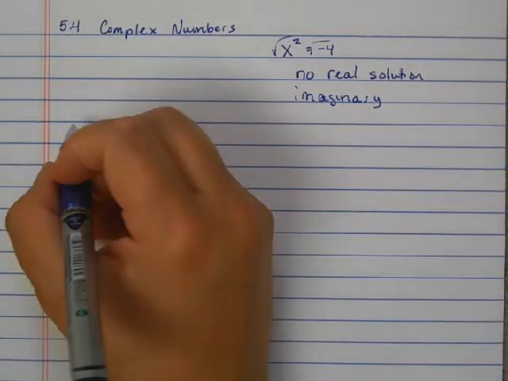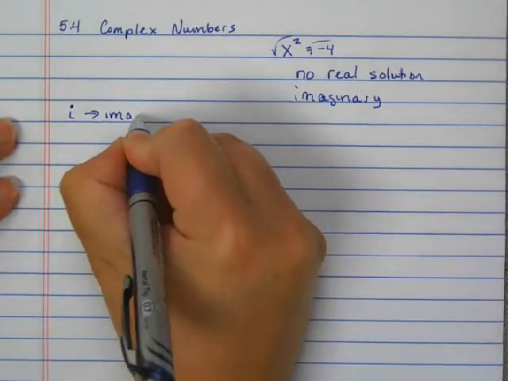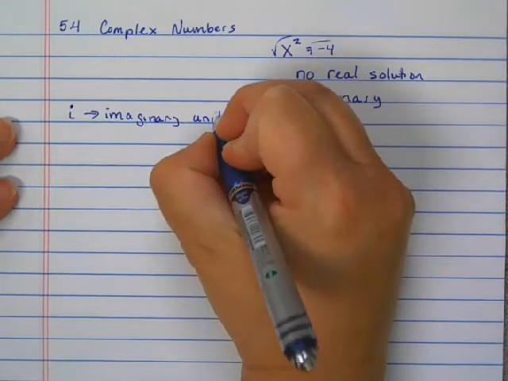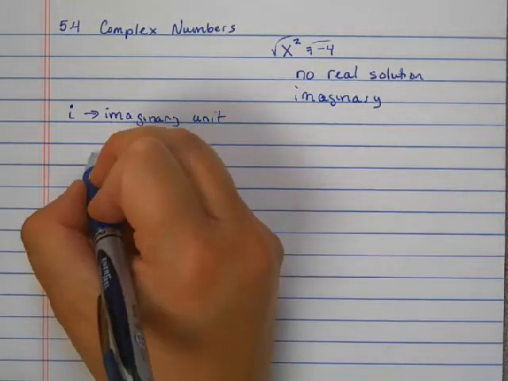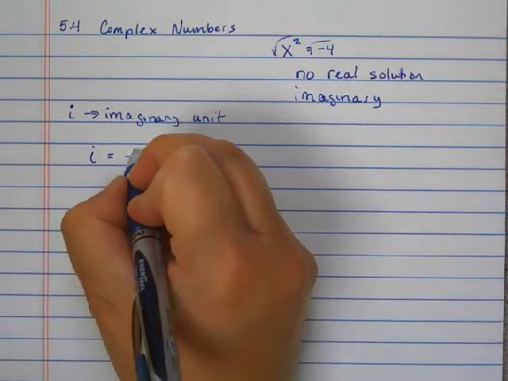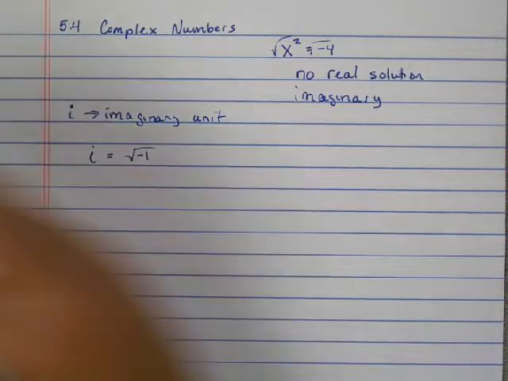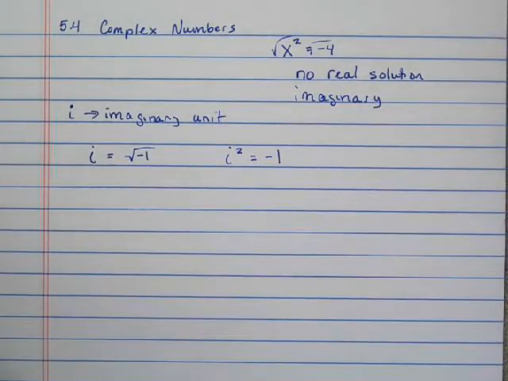So the imaginary unit is called i. i is the imaginary unit. i is equal to the square root of -1. Also, i squared is -1. So these are the ways we're going to convert. So let's just talk about properties.